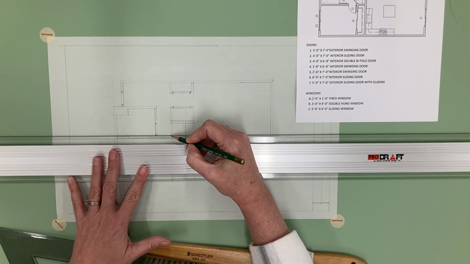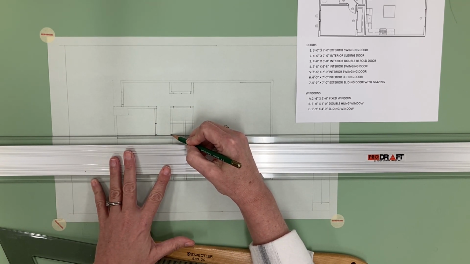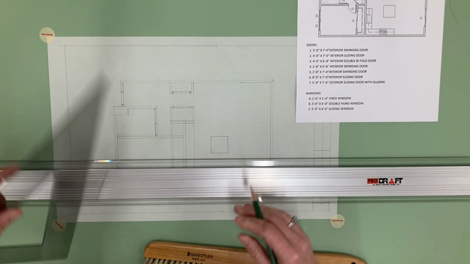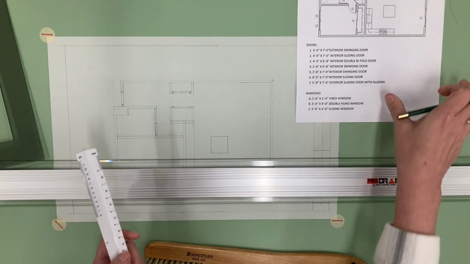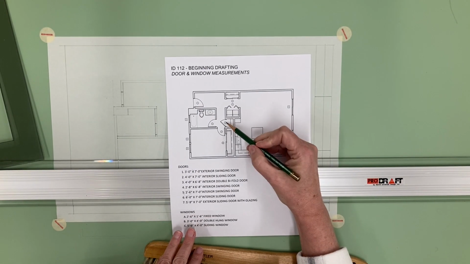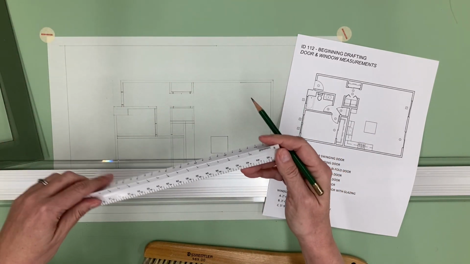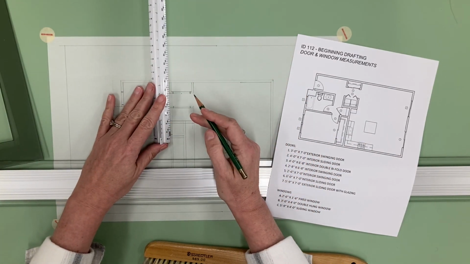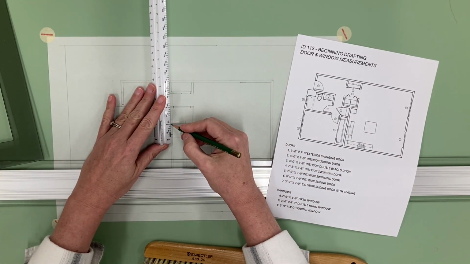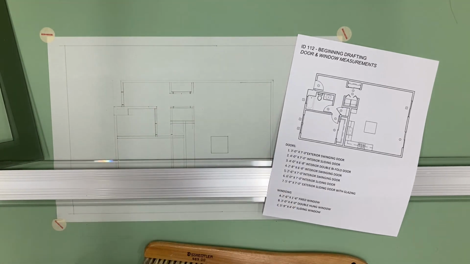My closet is going to have about the same size jamb, so I can also pull that line across, but it's a slightly smaller door. My door number 5 is only 2 foot 6, so I'll have to measure that opening as well. And it is just going to fit inside my closet.